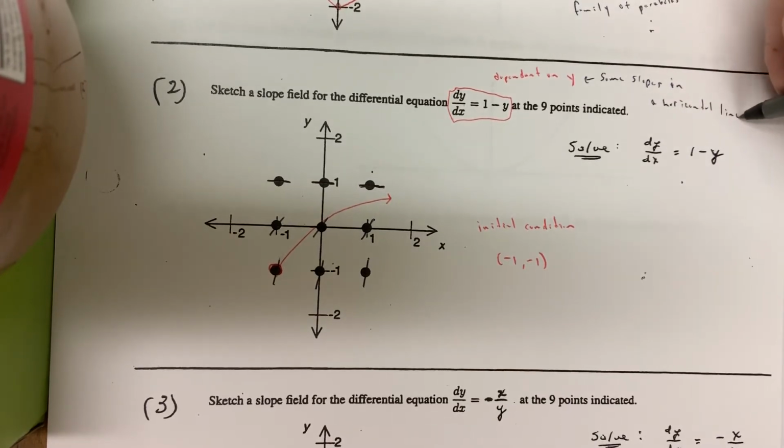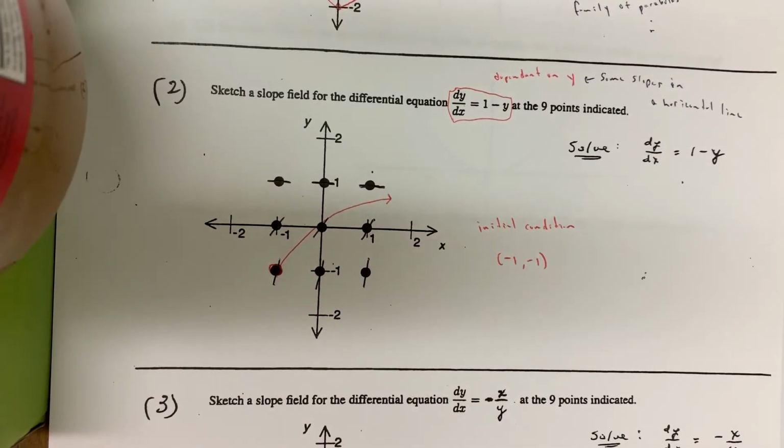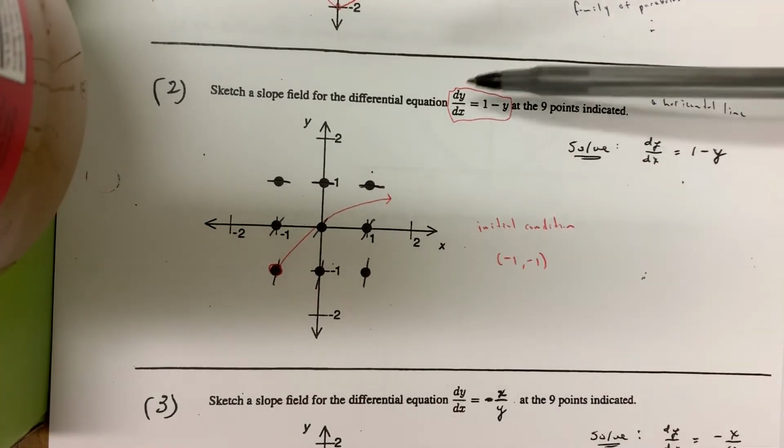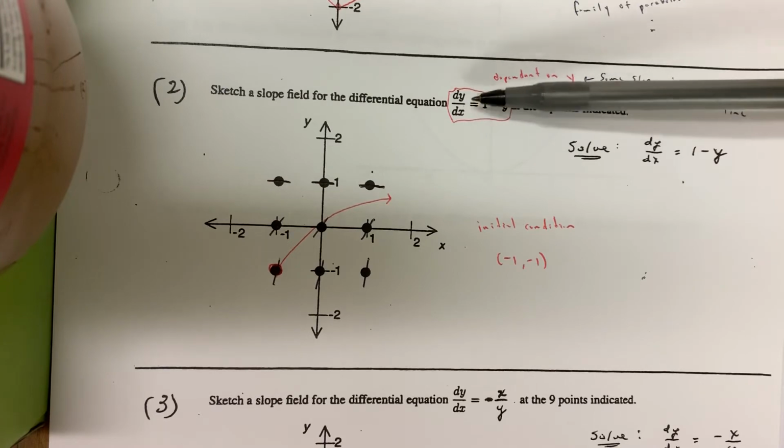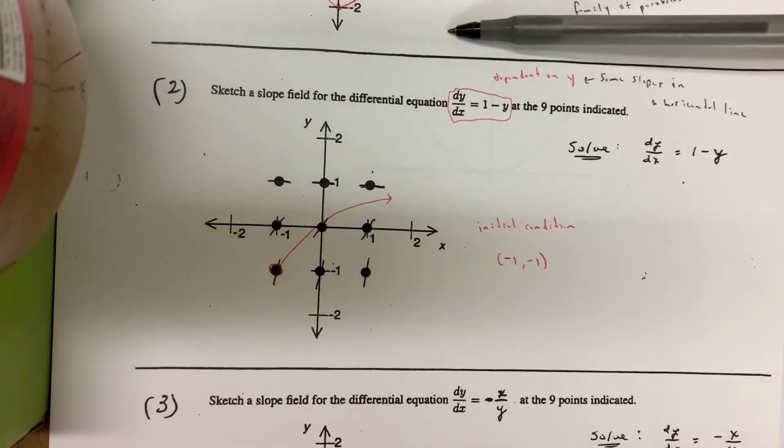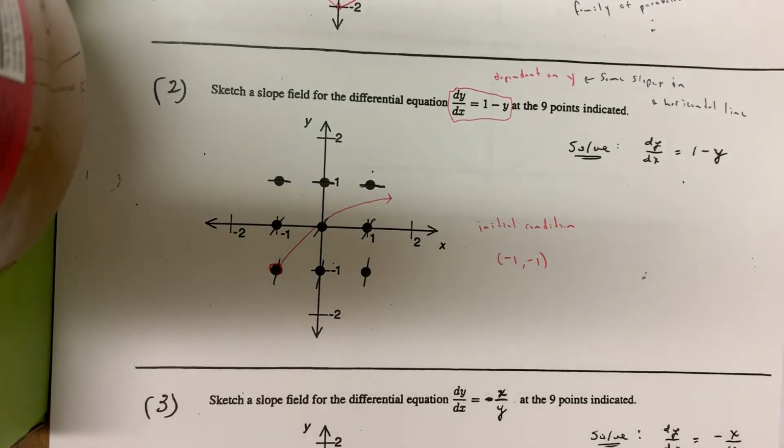And that's important because they might just give you a slope field and you realize you have the same slopes in the horizontal line. Then the differential equation is going to be dependent upon y. So if you see dy over dx equals 1 minus x or something like that, you can knock that out of the multiple choice. More on that tomorrow.